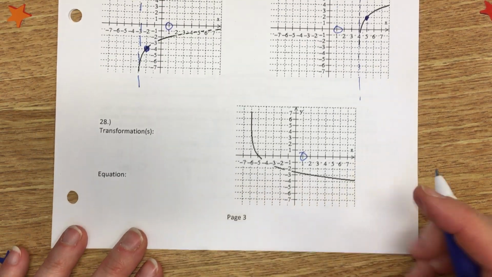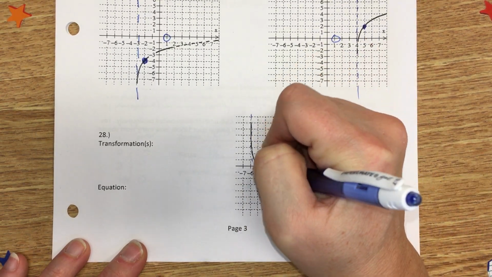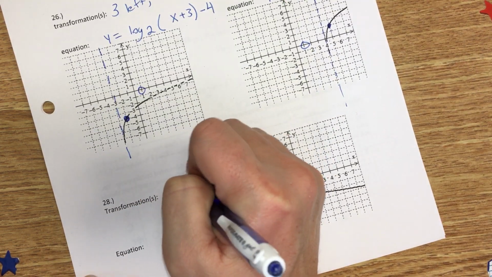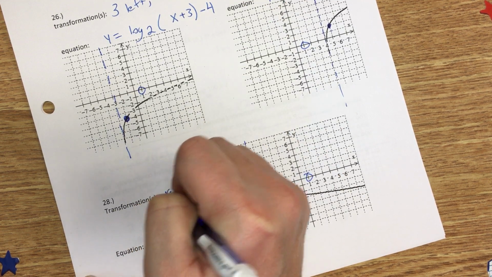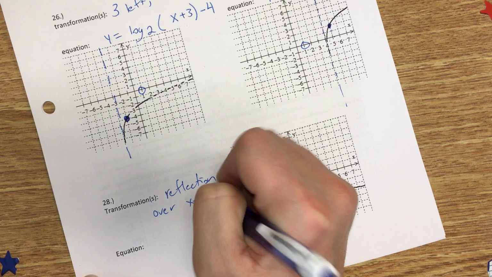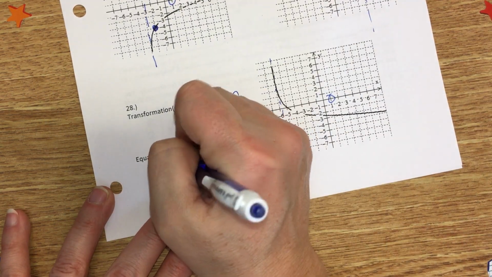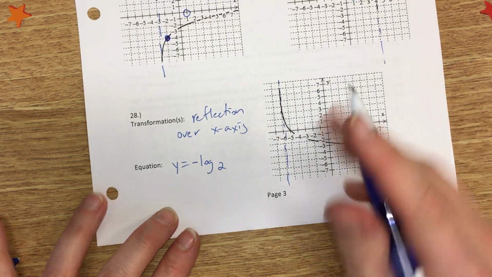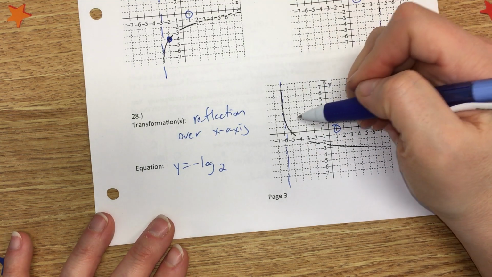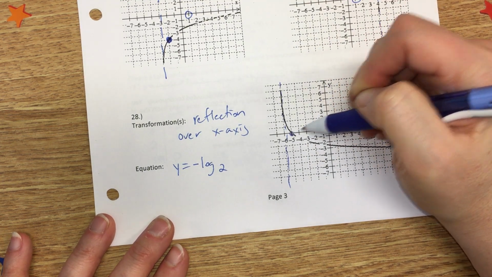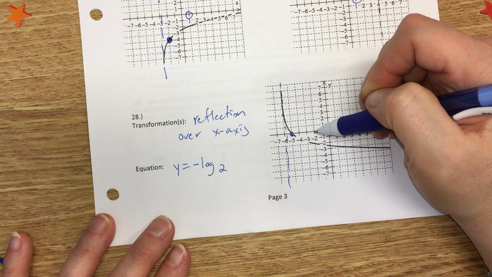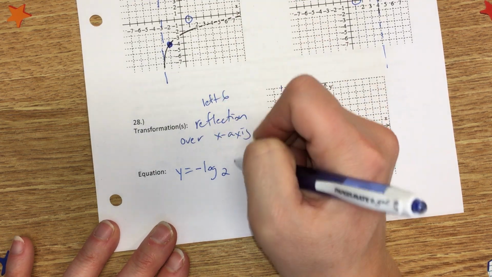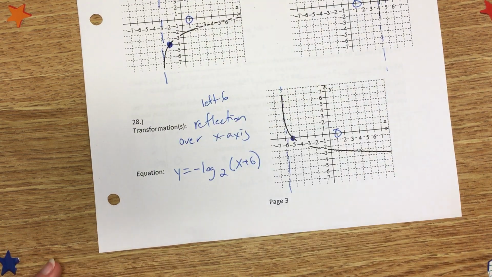All right, and now number 28, I can automatically tell just by the way this graph looks, because it's a complete upside down version of the other three, that I have a reflection over the x-axis. And what that's going to do to my equation is it's going to become y equals negative log base 2. And I'll see what else happens. So I'm going to look for my good point. And I just see it's right here at negative 5. So it's moved 1, 2, 3, 4, 5, 6 to the left. So left 6. So it's going to be x plus 6.